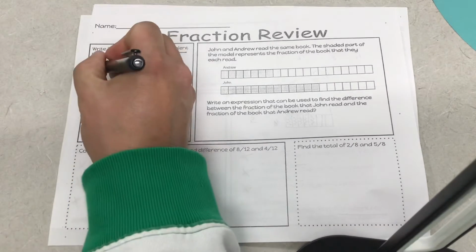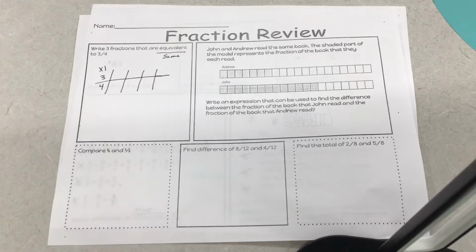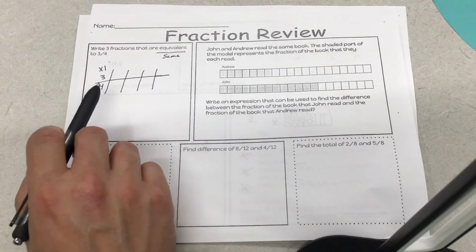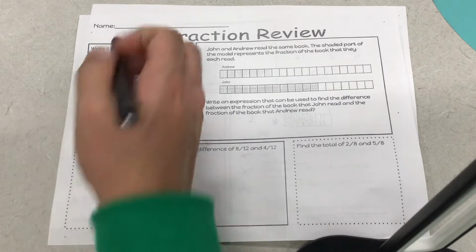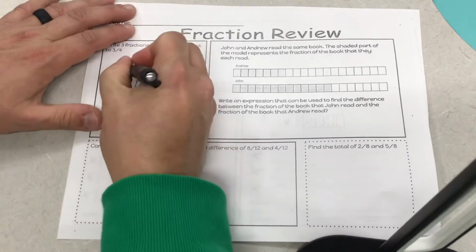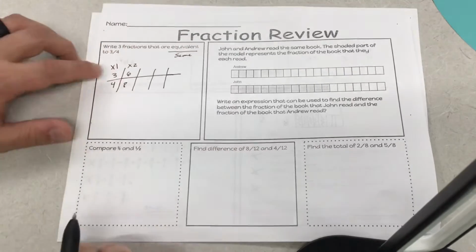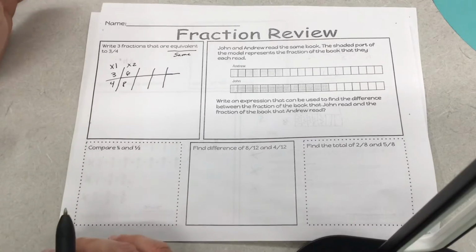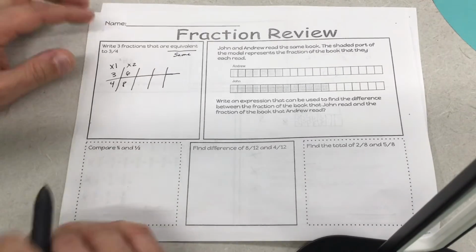So let's get started. This first category here is multiplied by 1. So 3 times 1 is 3. 4 times 1 is 4. Now we're going to multiply everything by 2. So 3 times 2 is 6. 4 times 2 is 8. 3/4 and 6/8 are equivalent. Those are the same fractions. They look different, but they have the same value.